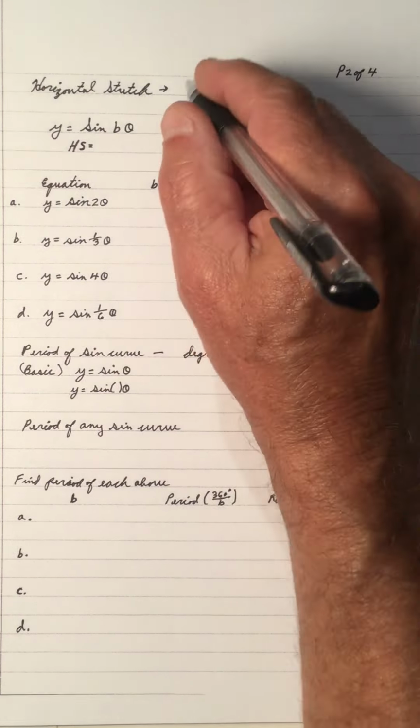Let's take these four equations. Let's find b and then find 1 over b, the horizontal stretch. If b is 2, then the horizontal stretch is 1 over 2. If b is 1/3, then the horizontal stretch is 1 divided by 1/3, which is 1 times 3 over 1, which is 3. And here b is 4, so the horizontal stretch is 1/4.